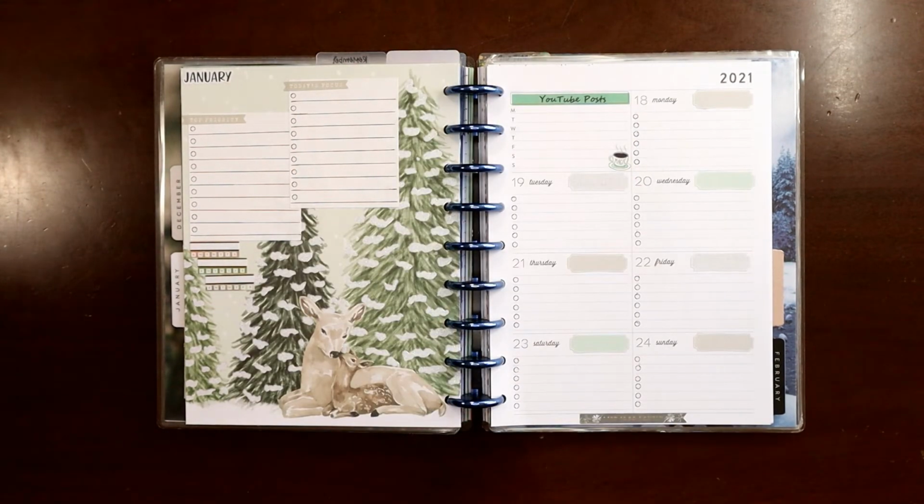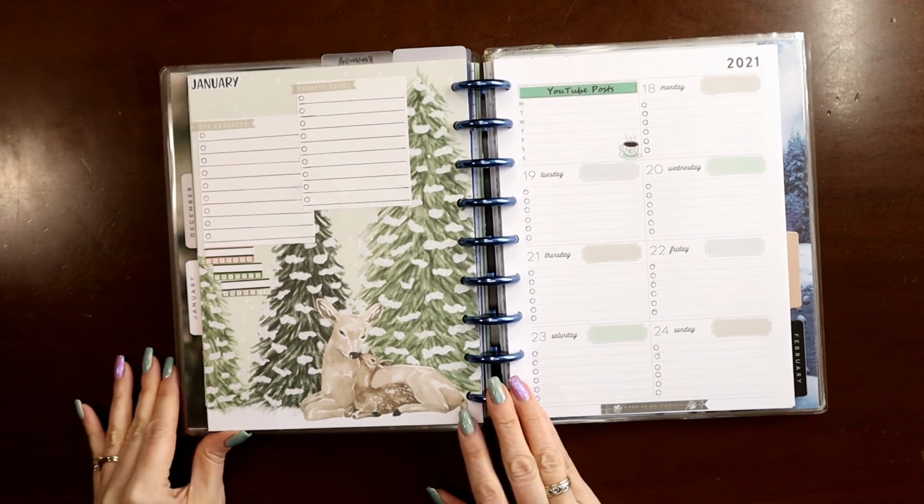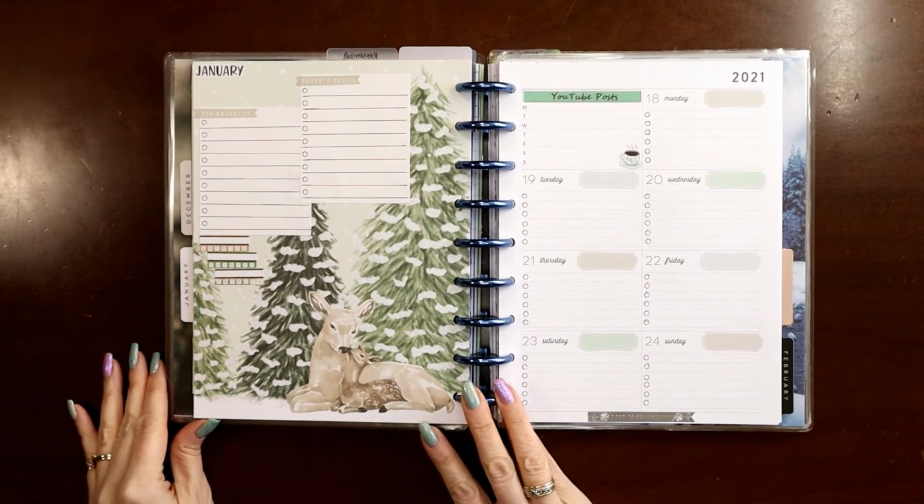The 22nd, Celebration of Life Day. Got a little mama and her baby deer. I love it. Love, love, love it.